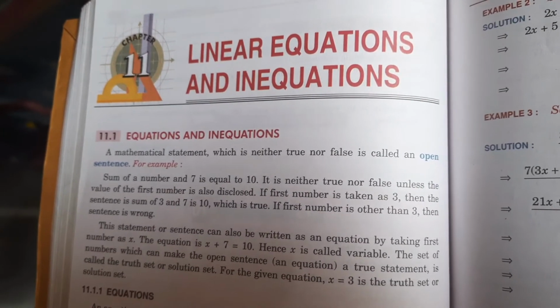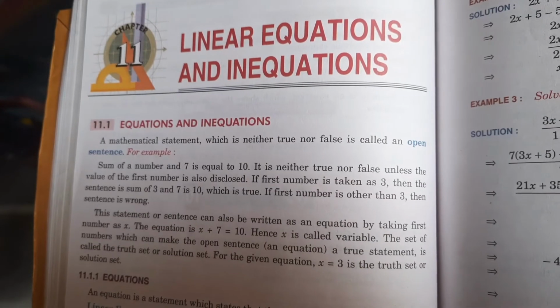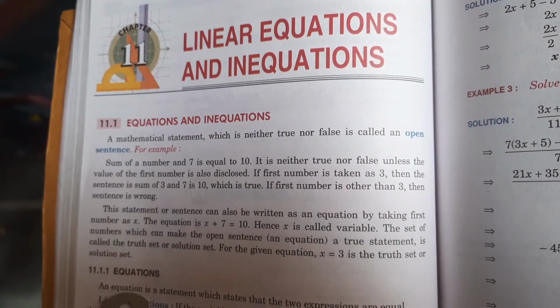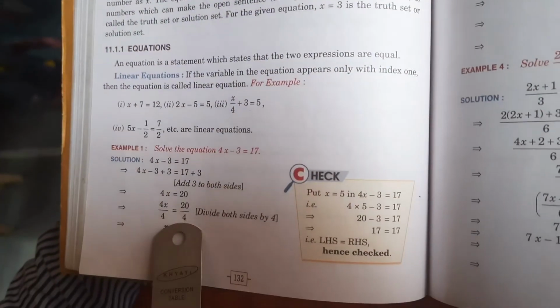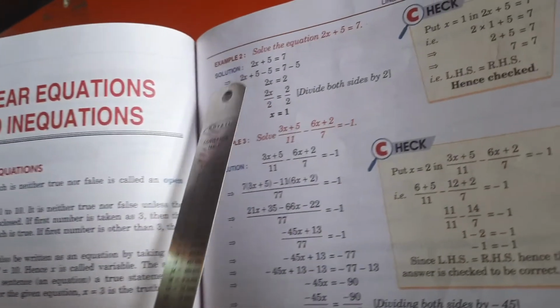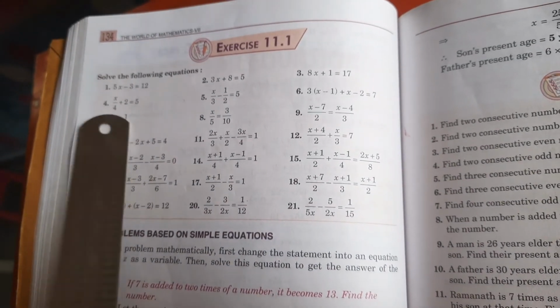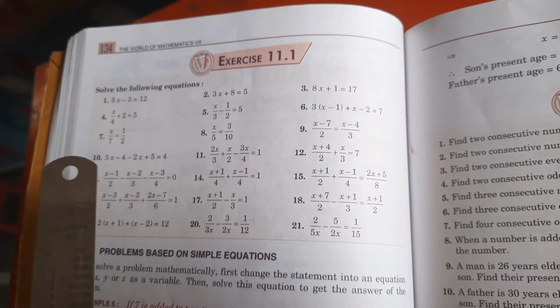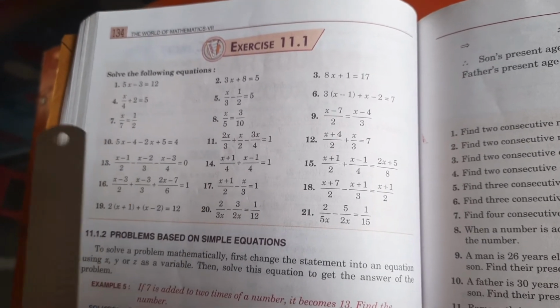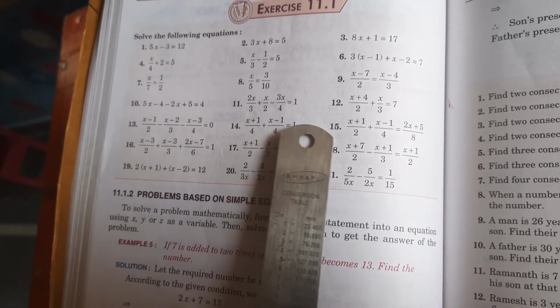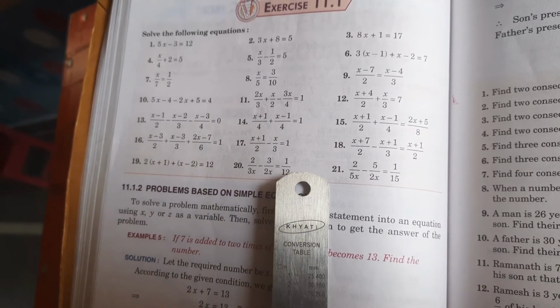We are in chapter 11, linear equation and inequation, and we have seen these explanations and examples in the previous class. We have also started the exercise 11.1. The questions from 1 to 14 we have completed. Today we will see 15 to 21.